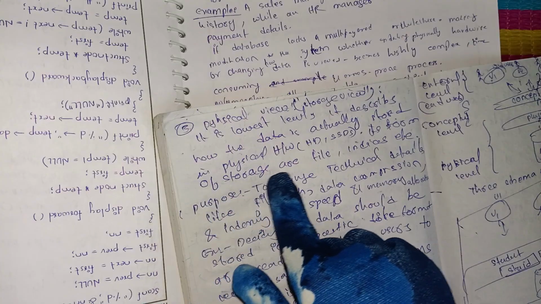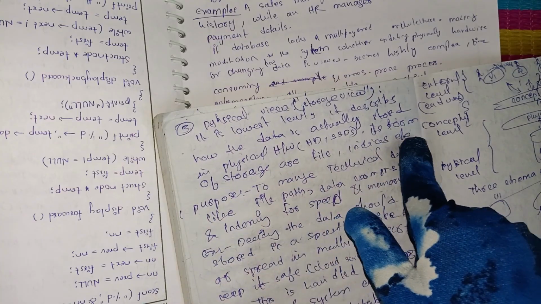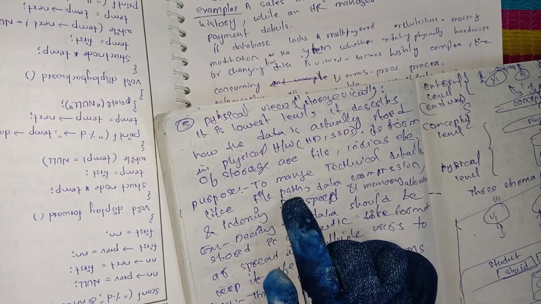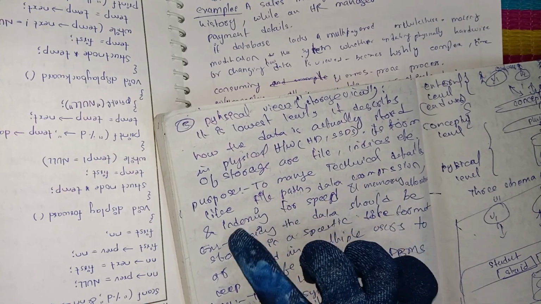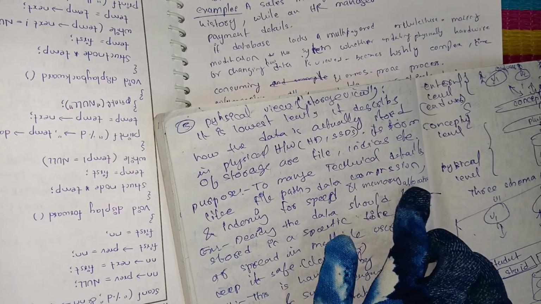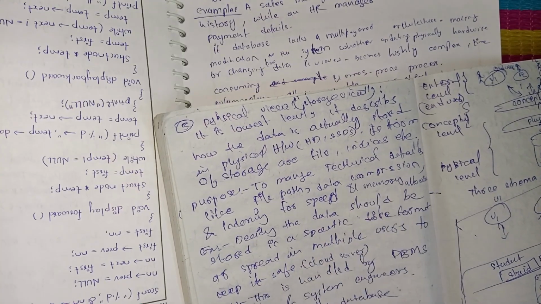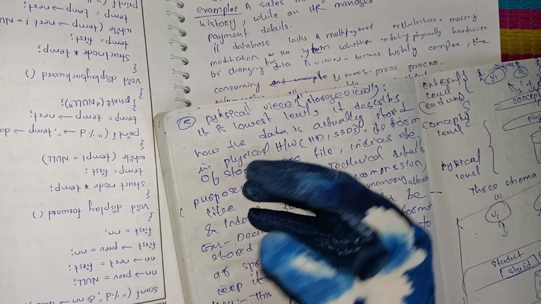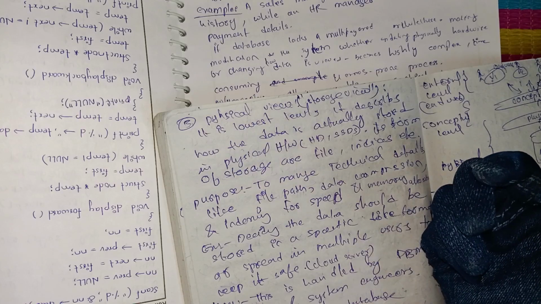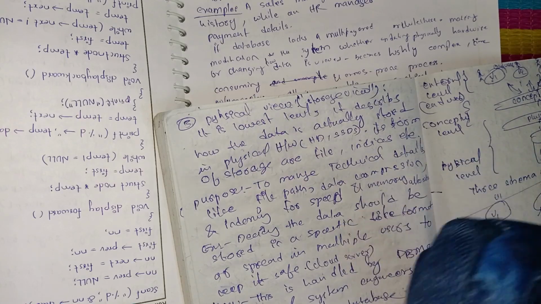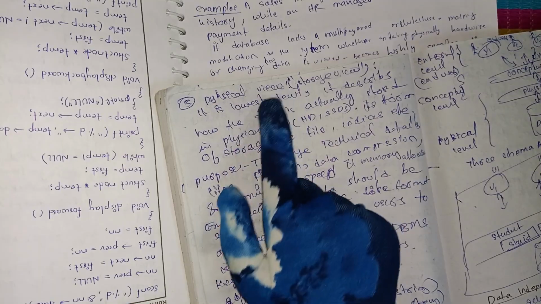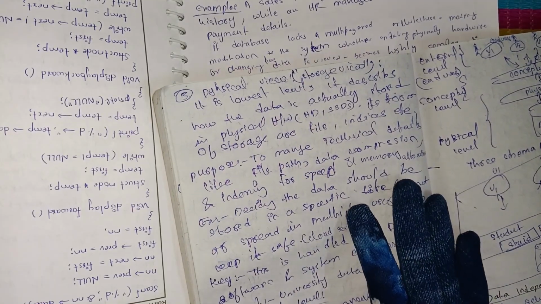Its forms of storage are files, indices, etc. The purpose is to manage technical details like file path, data compression, indexing for speed, and memory allocation also. In which format the database data is stored will be shown by the physical view.